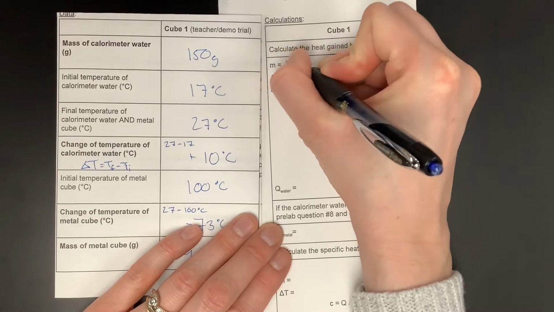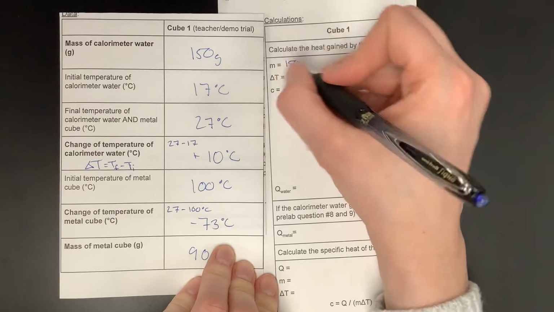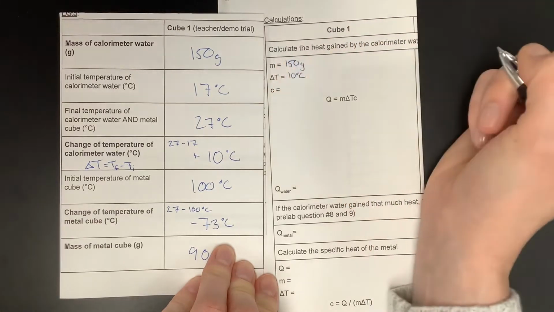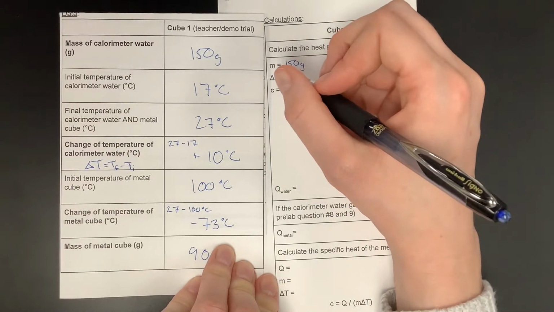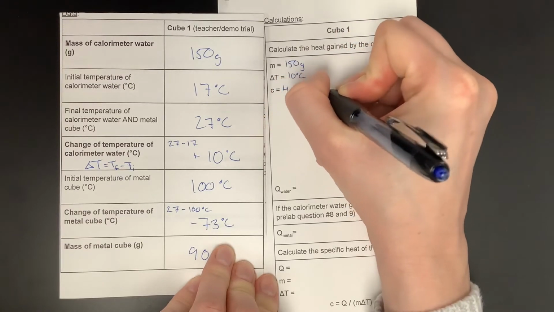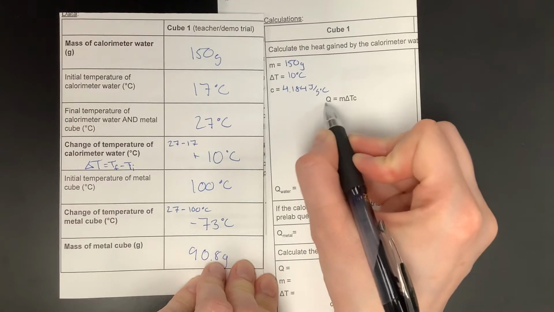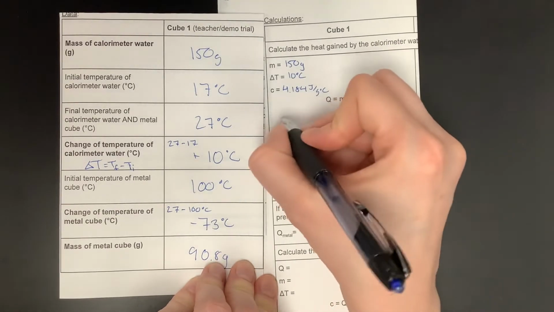The mass of the calorimeter water is 150 grams. Change in temp of the calorimeter water is 10 degrees Celsius. Specific heat of the calorimeter water is 4.184 joules per gram degree Celsius. We're figuring out Q, the change in thermal energy. That's the equation we're going to use.